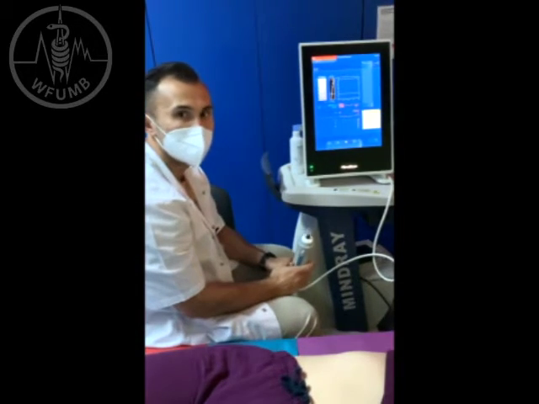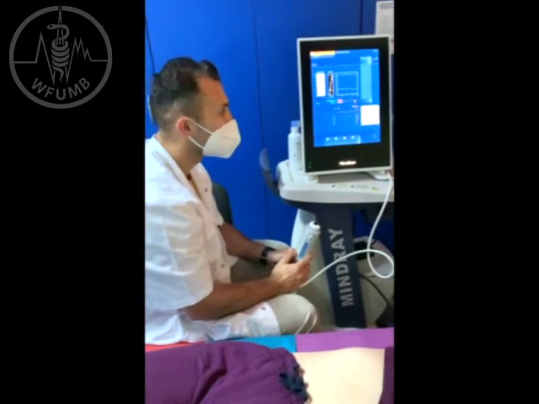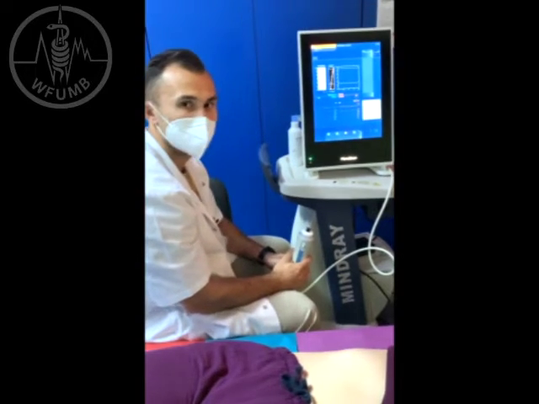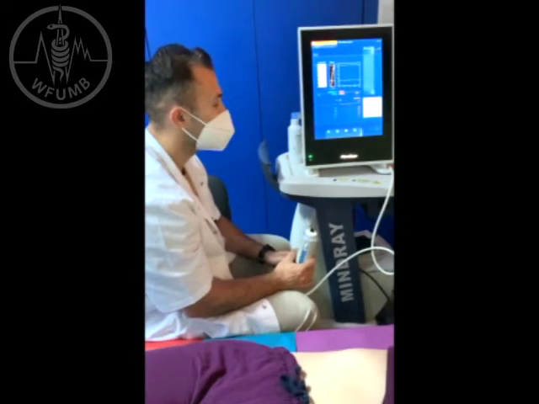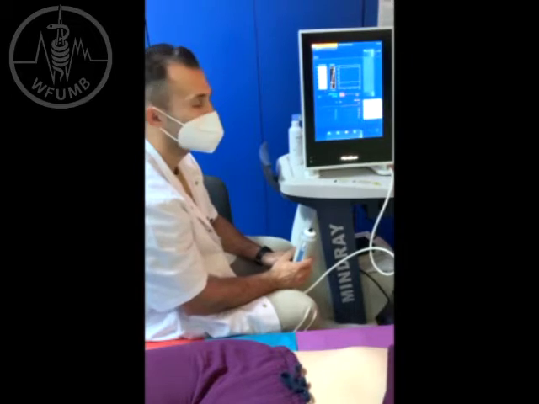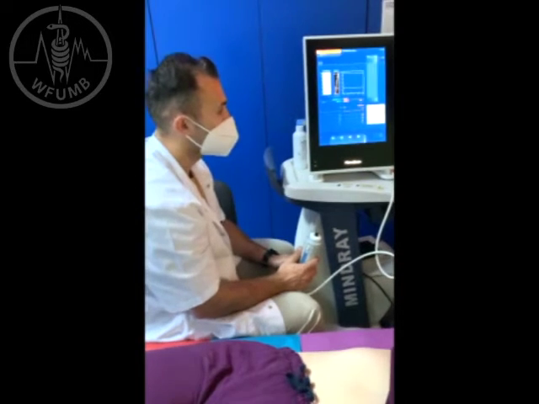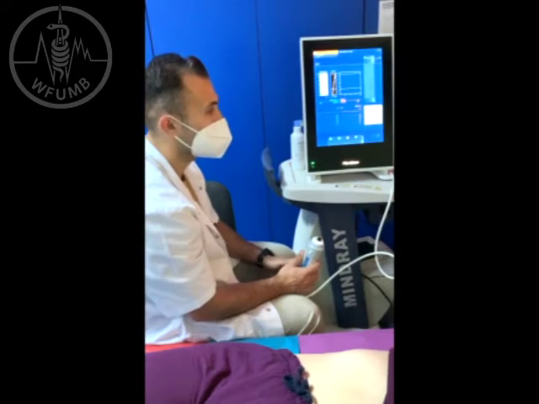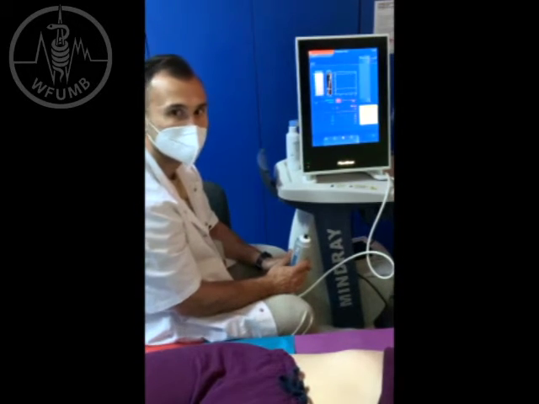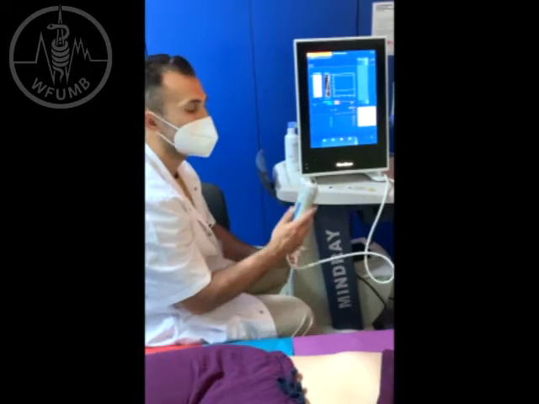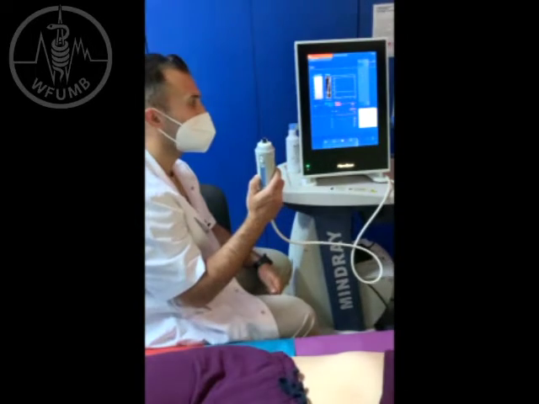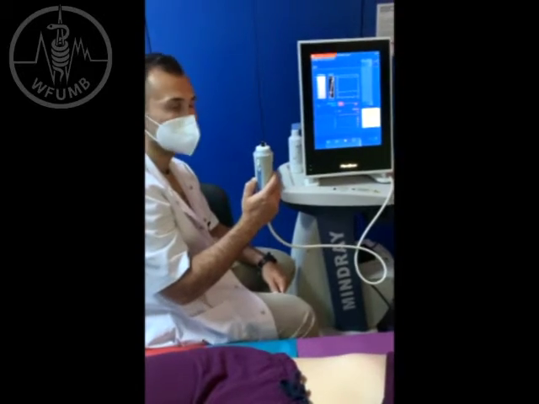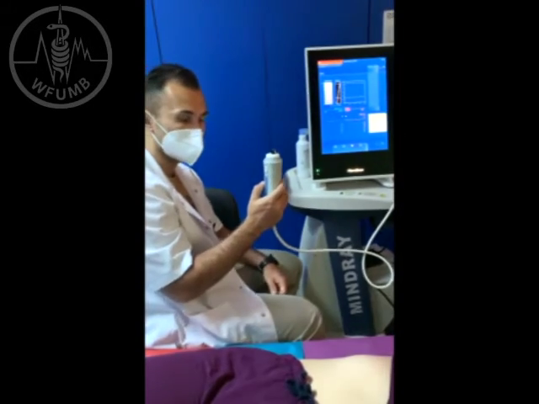I usually calculate the BMI of the patient. With this system, we also have an automatic probe selection tool which guides us in choosing the correct probe based on the patient. I usually start in patients with BMI below 30 the examination using the M probe. If, for example, I don't obtain 5 consecutive valid measurements, then I switch to the XL probe.